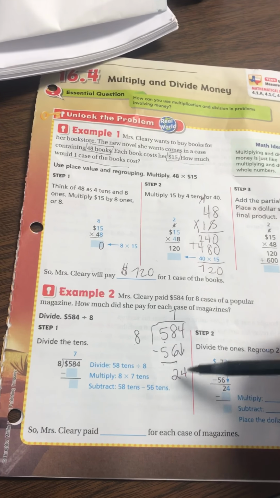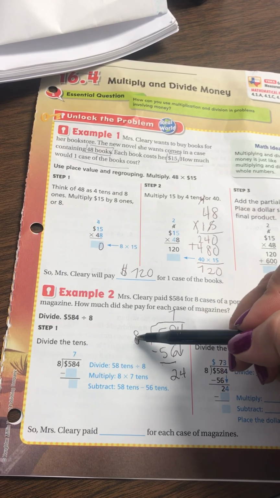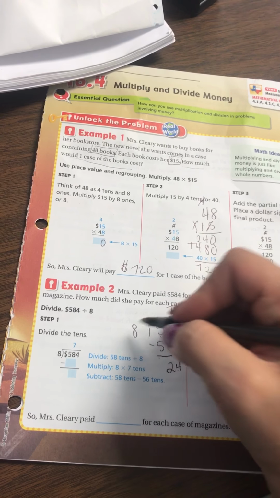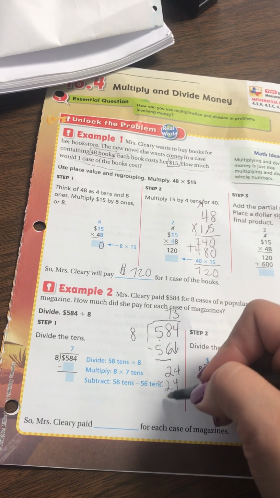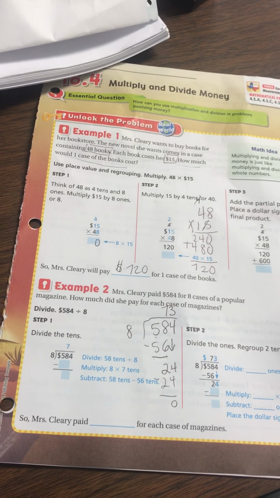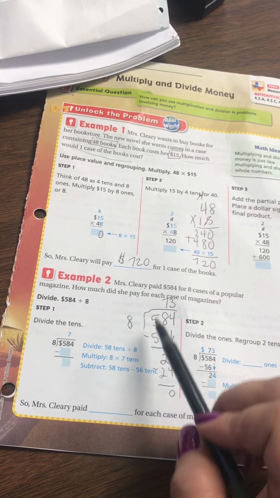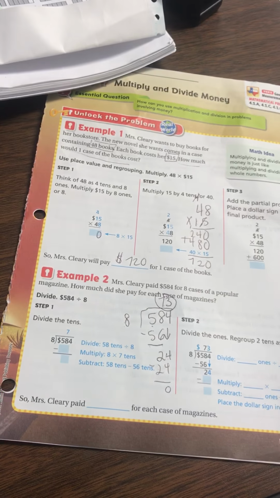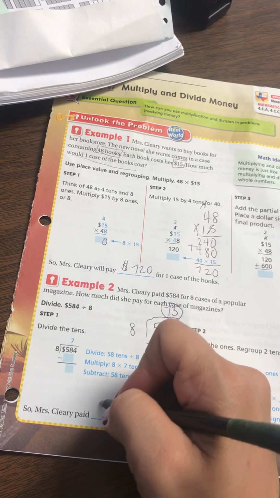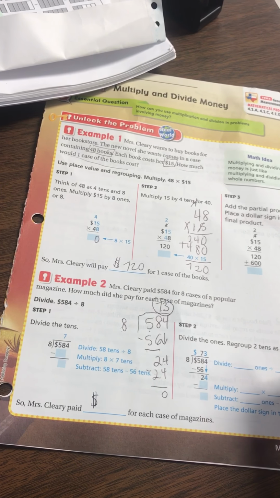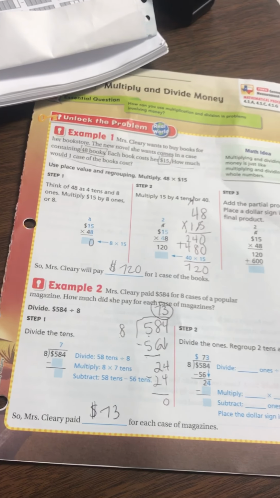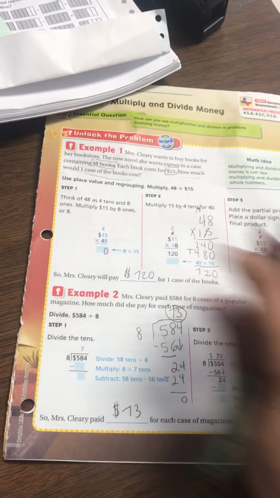Okay, so now I want to divide 24 divided by 8. Well, I know 8 can go into 24 exactly 3 times. And that 3 times 8 is 24. And when I subtract those, I have nothing remaining, which means that 73 is our answer. But because we're referring to money, we would say that Mrs. Cleary paid $73 for each case of magazines. Okay, so that's what we're working on, multiplying and dividing money.